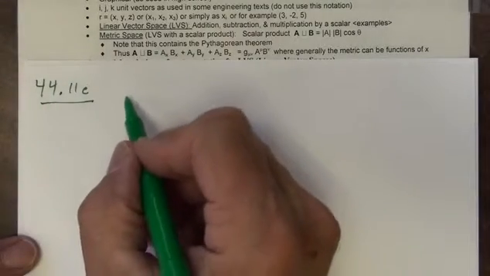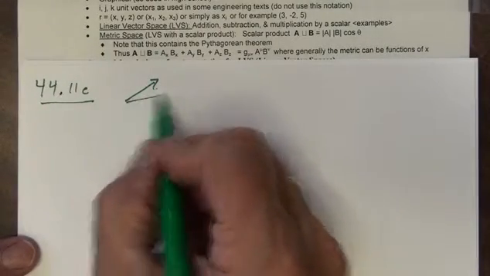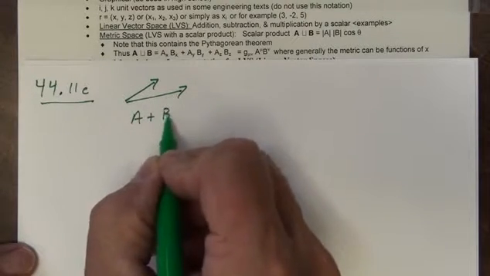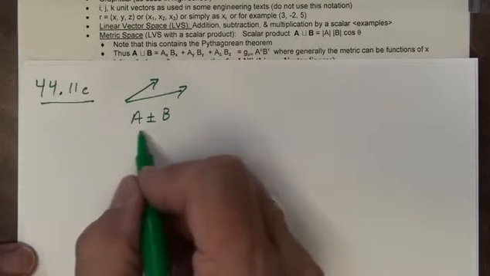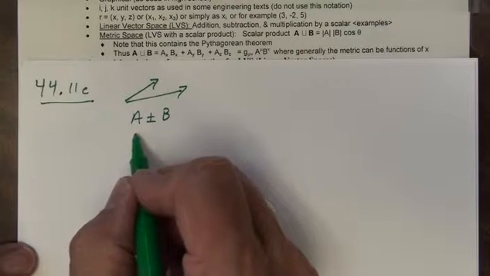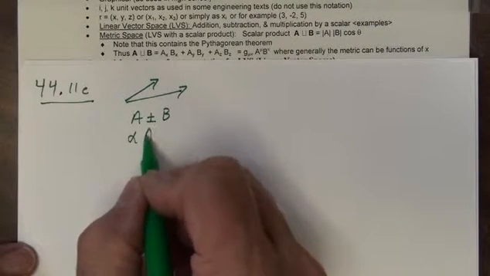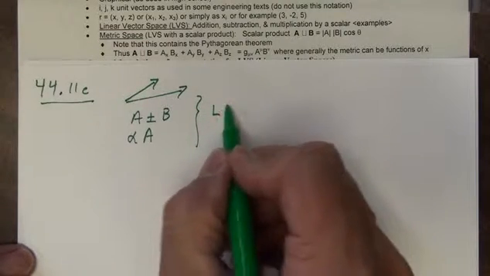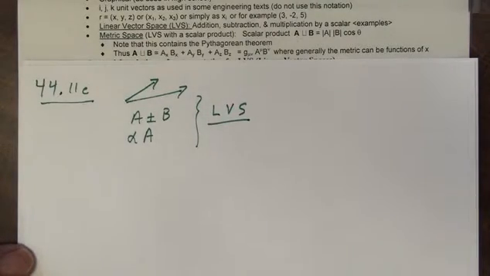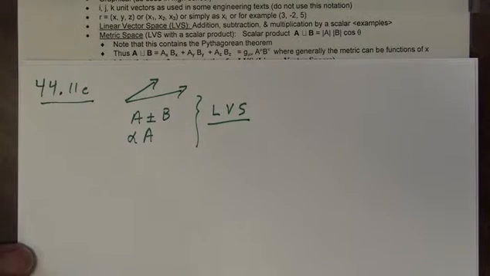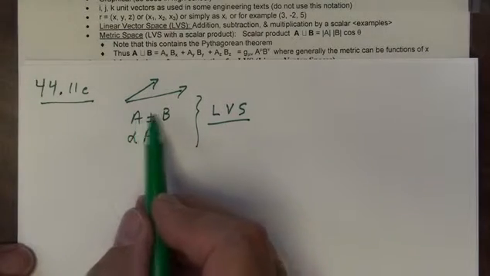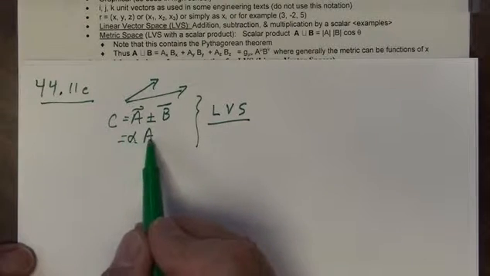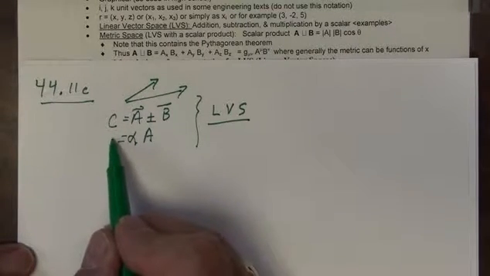If I have vectors, and I can add them and subtract them, and I can multiply them by a number, then such objects form what is called a linear vector space, LVS. Two operations: I add two vectors and I get another vector. I take a vector times a number and I get another vector.